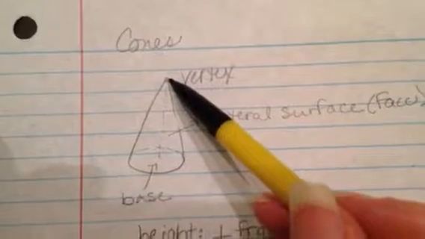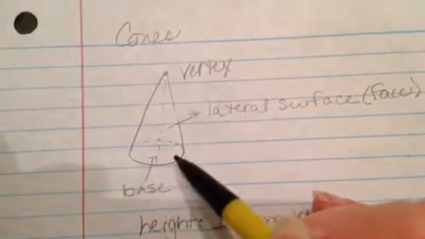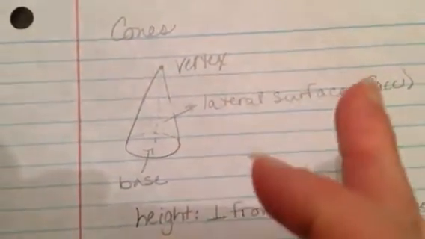Alright, so your next lesson is on cones, and you'll notice that a cone looks like a pyramid in that it has only one base and it comes up to a point. The point is called a vertex, and just like on a prism, you have a base and you have a lateral surface, which is the face. That's, if I were to unfold it, the flat part.